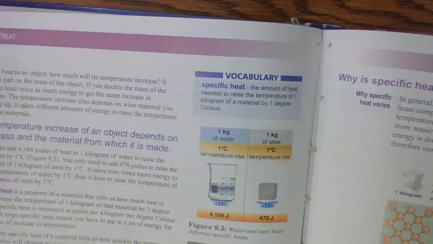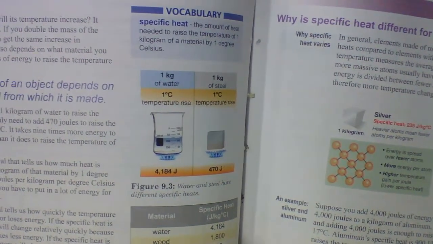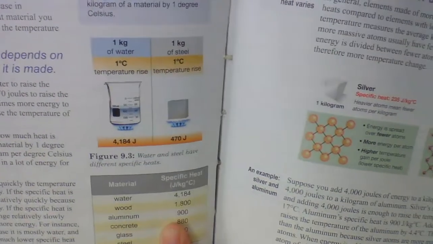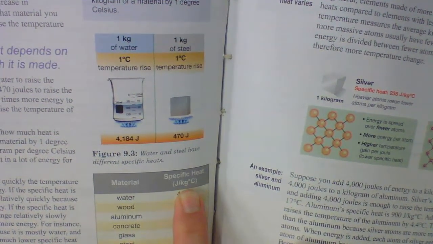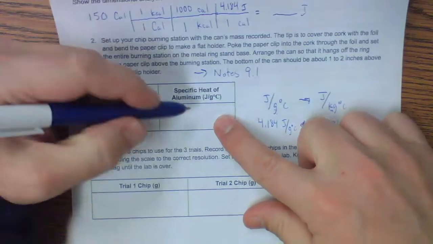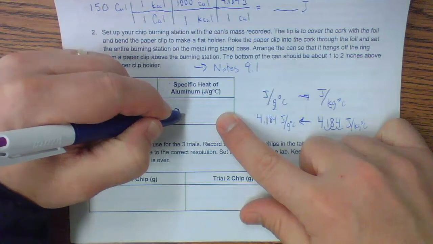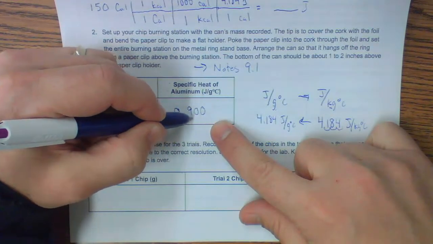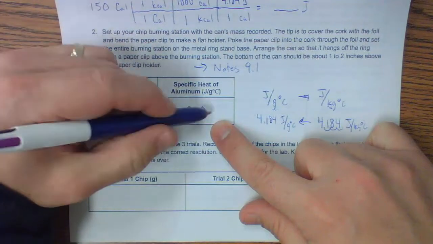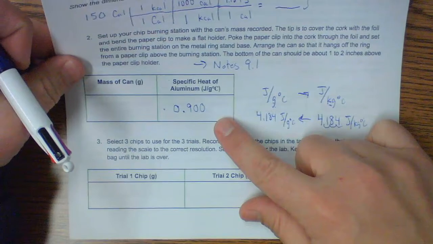Now, I noticed that in the chart in the book, they said the specific heat for aluminum is, let's see if we can get that on the camera here, 900 joules per kilogram degrees Celsius. So when we wanted this to be the specific heat of aluminum in joules per gram degree Celsius, we shift the decimal 3 places, so that 900 becomes 0.9. So there's our specific heat for aluminum. Now you're going to need this later in the lab calculations.